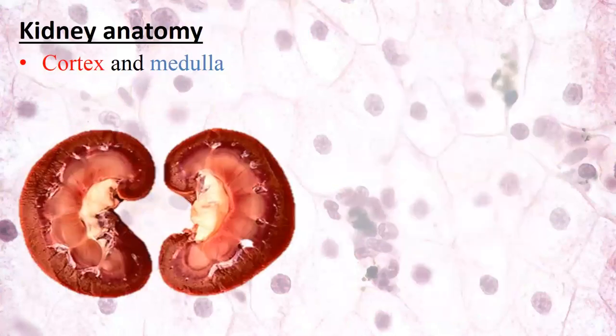And let's begin from the kidney anatomy. Kidneys include 2 main layers. Outer layer is cortex and inner one is medulla. Cortex is darker and medulla is pale. This is a result of differences in blood supply, and later we will talk about this.